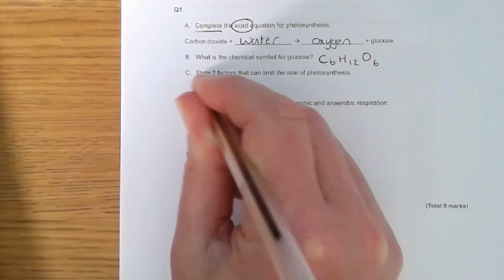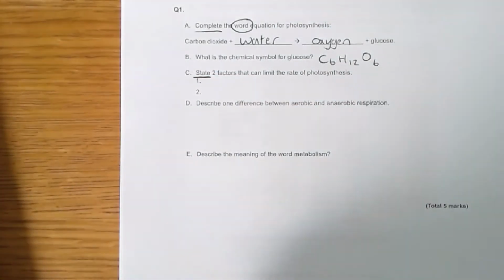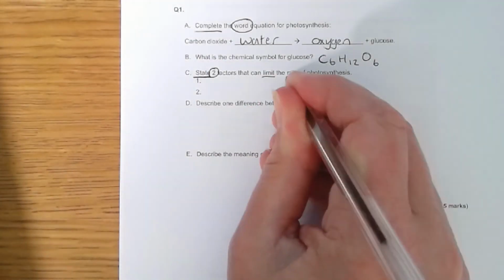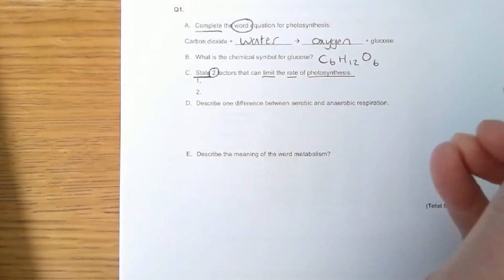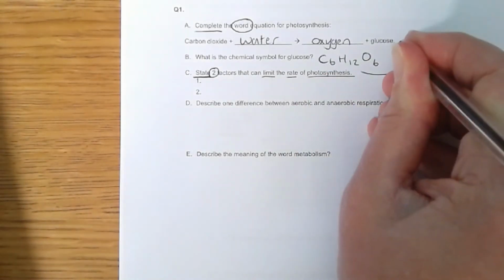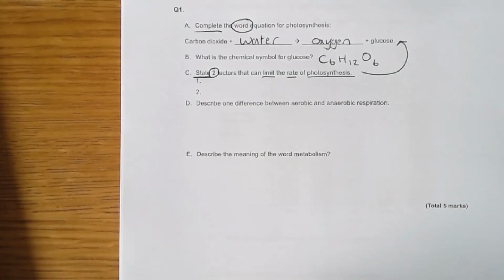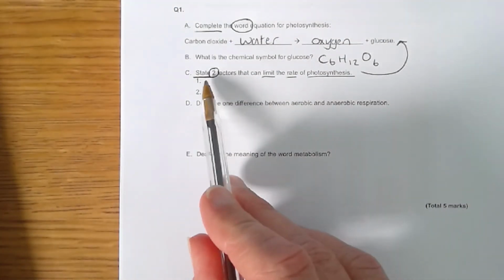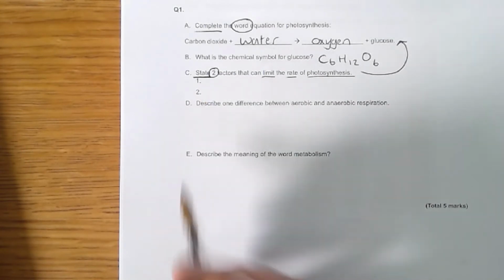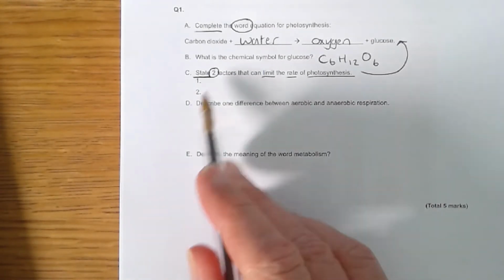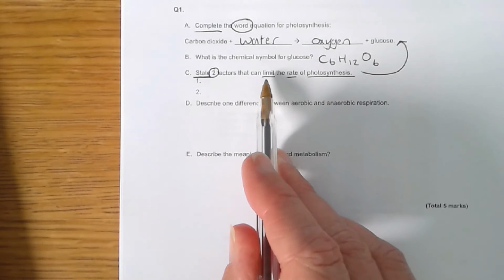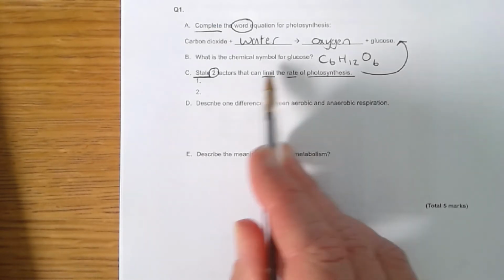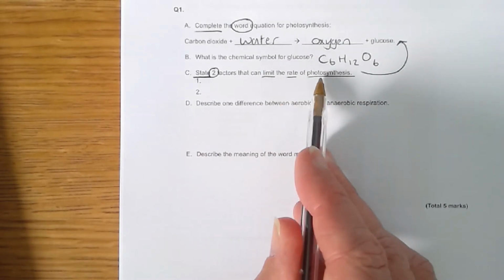State, which is simply write down, 2 factors that can limit the rate of photosynthesis. So first of all, we're thinking about photosynthesis, which is this equation here. We're asked to state 2 factors, so we've got to put 2 things down on our answer. That can limit, which means it cannot go any faster, the rate, which is the speed of photosynthesis.